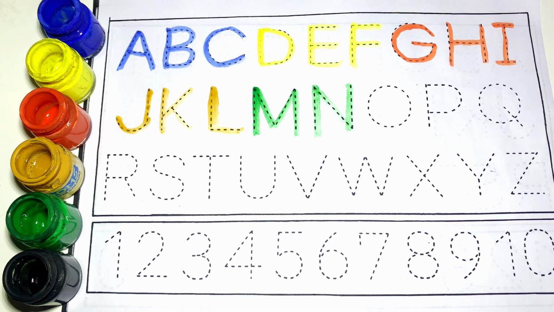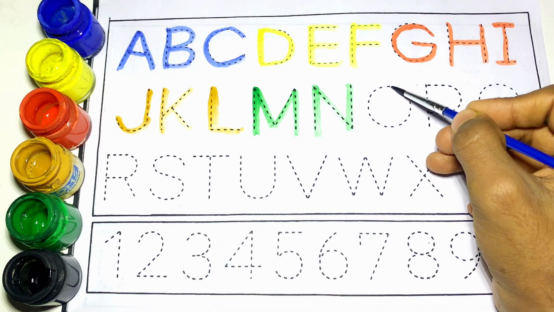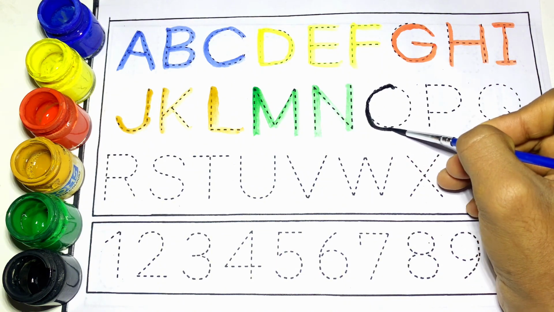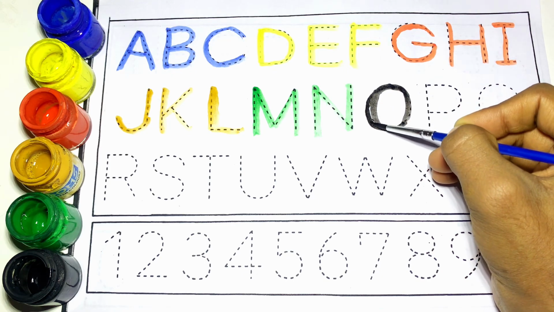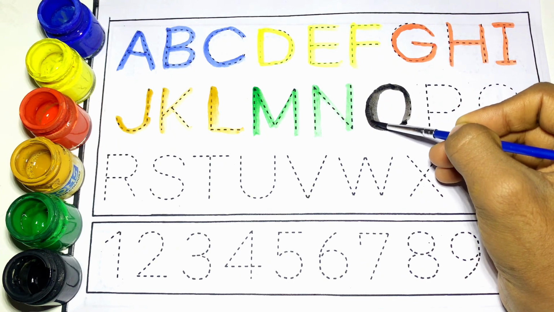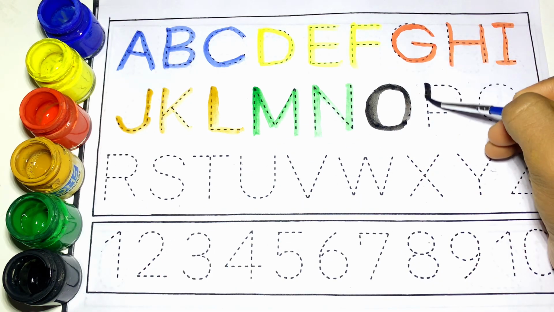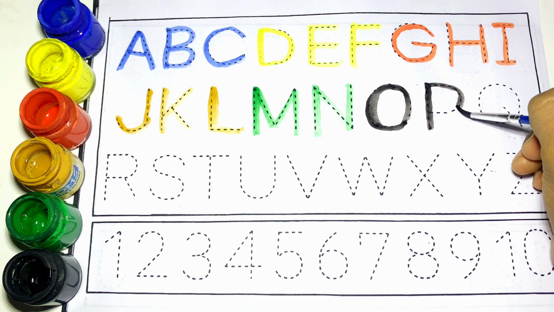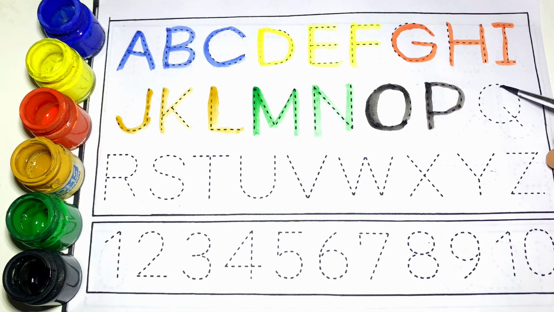Kids, now I draw O. O is for orange. And use black color. Kids, again use black color and draw P. P is for parrot. Kids, now I draw Q. Q is for queen.